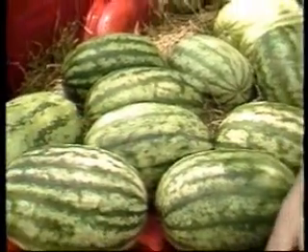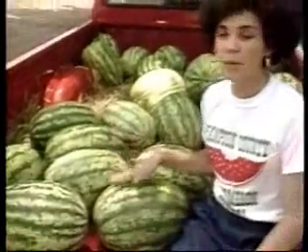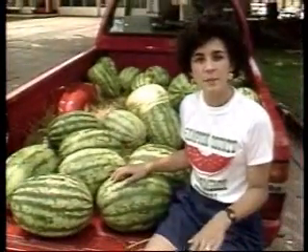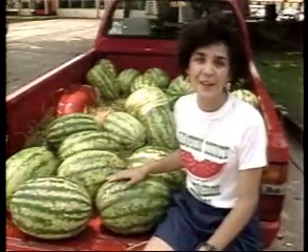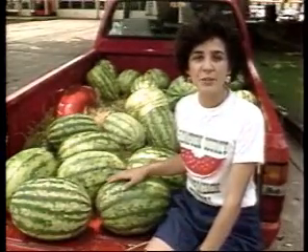Watermelons come in all different sizes and varieties. This is a Mirage watermelon, which is a cross between a Jubilee and a Crimson Sweet. I can't wait to take it home and enjoy it. I'm Rosa Otero Creech, reporting from Hampton.